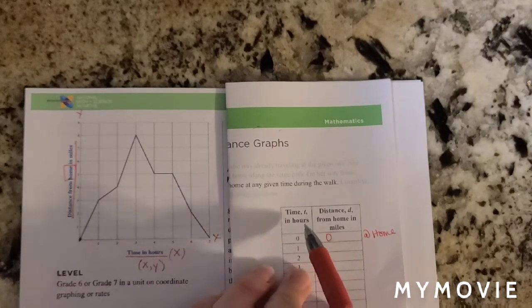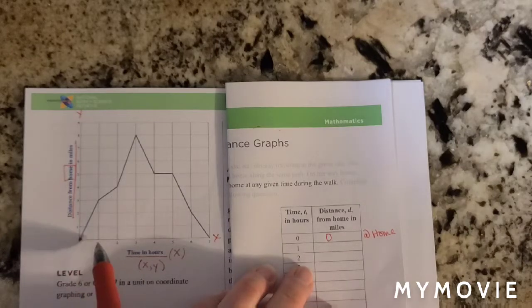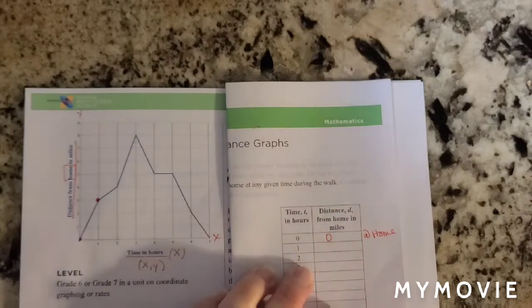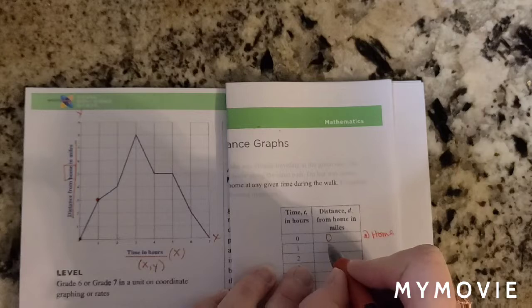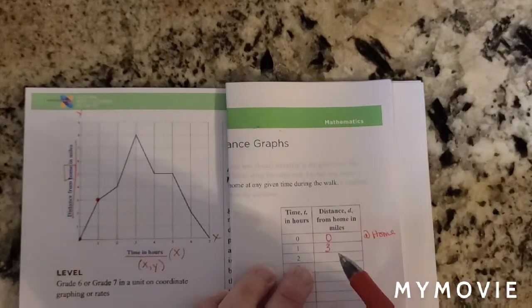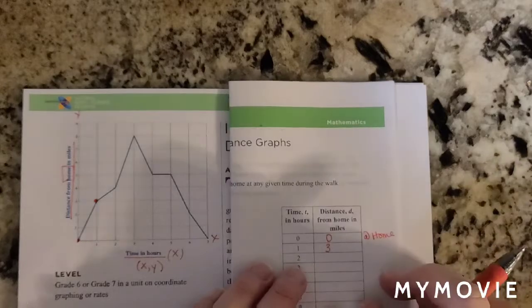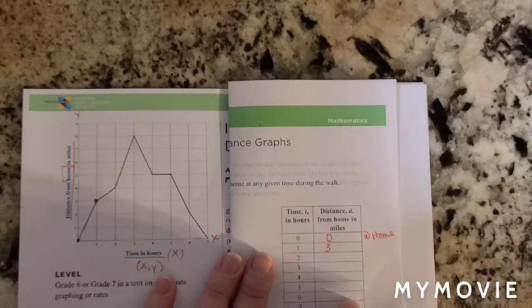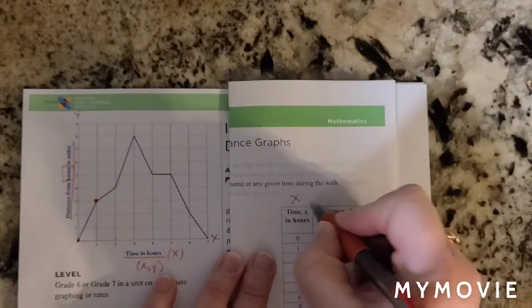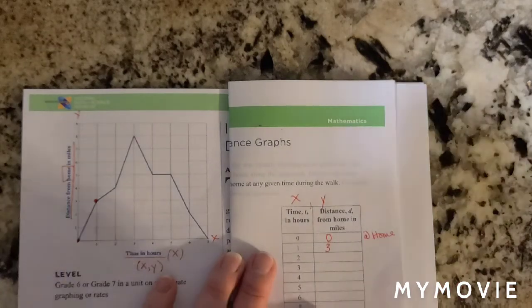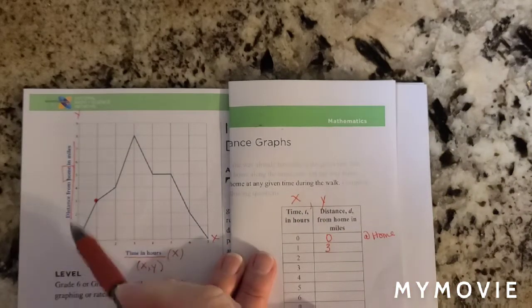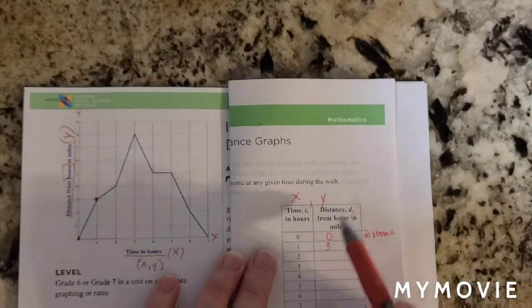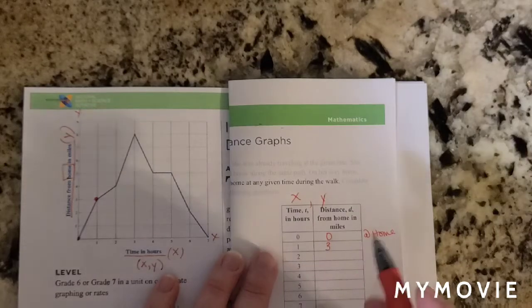Okay, the next one says time in hours is 1 hour. So when you are 1 hour from home, you are 3 miles from home. So your coordinates there would be 1, 3. So I should have already done this, but when you have a table like this, sometimes it's easy to just look at your graph, and sometimes it's easy to make a table. So this would be your x coordinate, and this would be your y coordinate. Time in hours is your x, and distance from home is your y. So when you put it in your graph, you can see those coordinates just right off the bat.